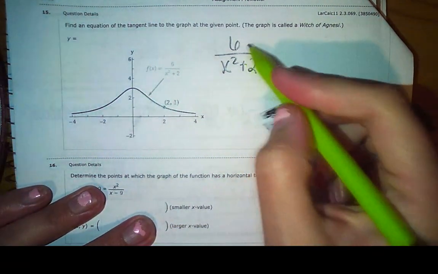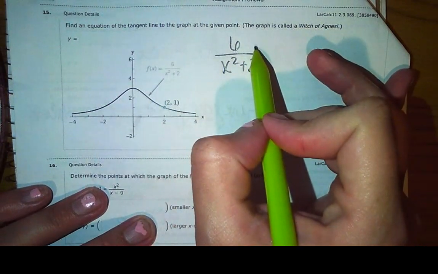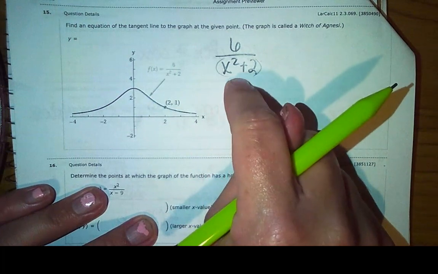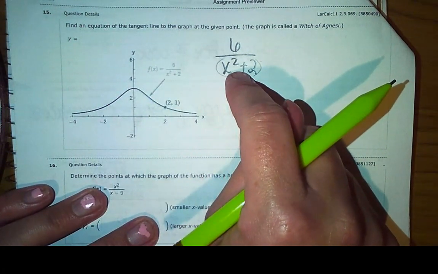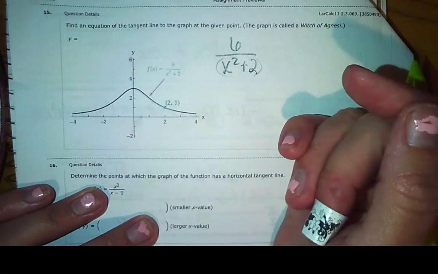And I need to... all right, here's the thing. If you bring this up top with a -1 exponent, the derivative of the inside is not 1, and you're going to learn about that in the next section. So for right now, I'm kind of stuck. I have to use the quotient rule.